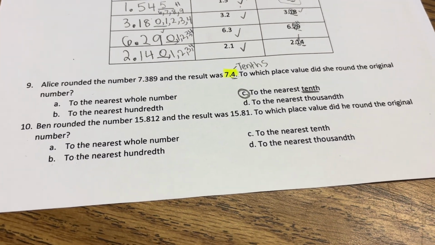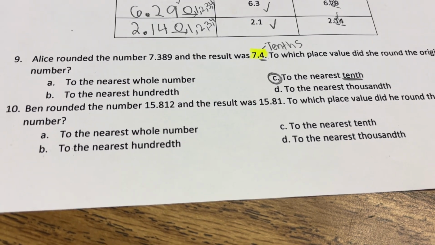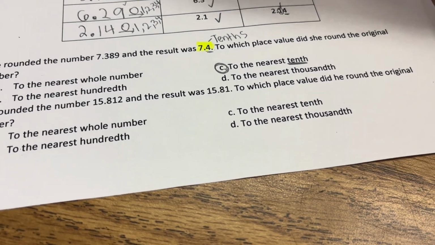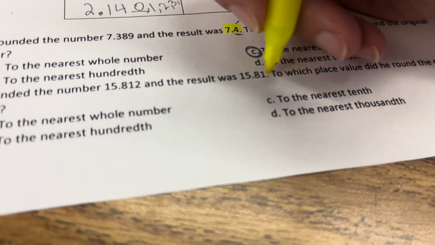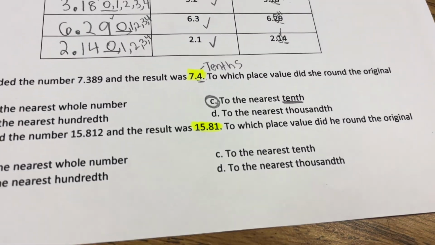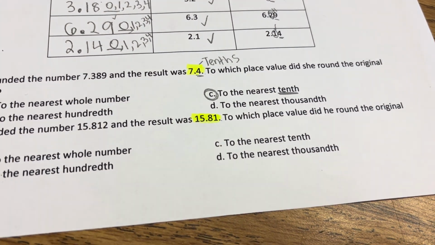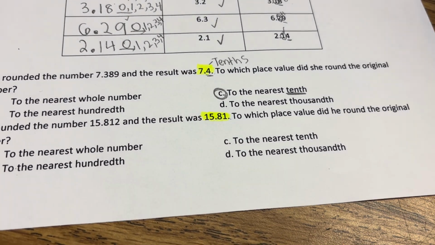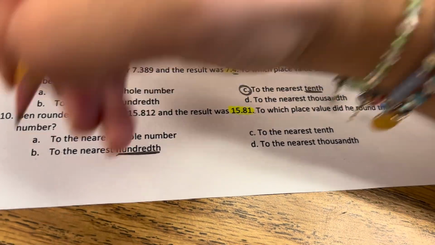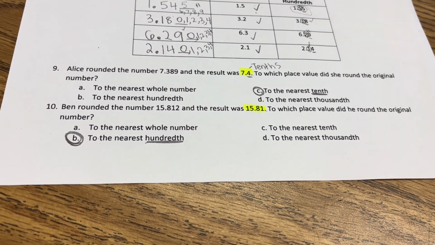10 says Ben rounded the number 15 and 812 thousandths, and the result was 15 and 81 hundredths. To which place value did he round the original number? If you can read that number correctly, this is a decimal point, that is a period. That is 15 and 81 hundredths. B is the only one that mentions the hundredths place. So 10 is B.